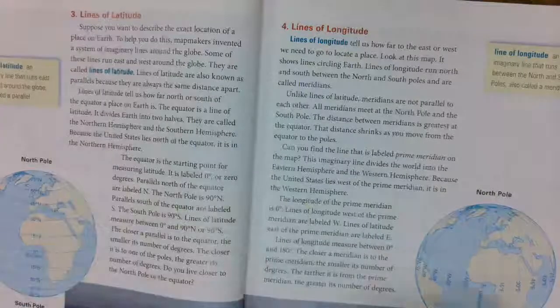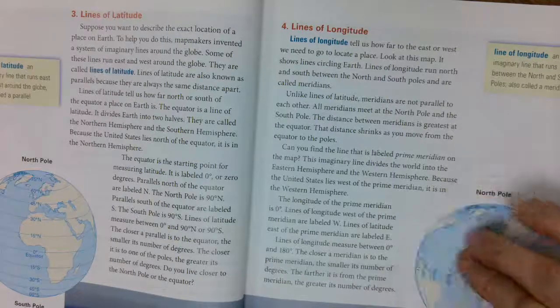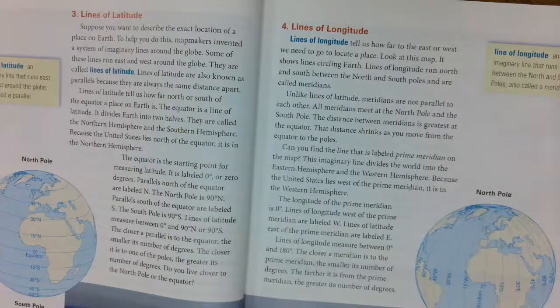So today we took care of lines of latitude. They step like a ladder, but they measure north and south. Lines of longitude are long. They go around the Earth traveling up and down, but they measure east and west. So that's all the farther today that we want to read.